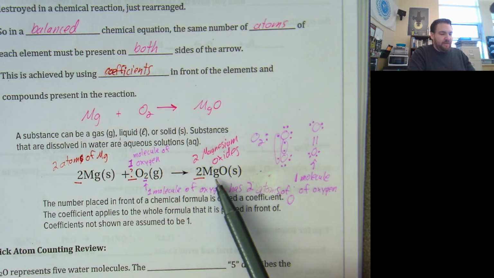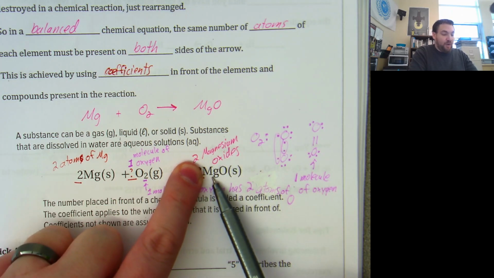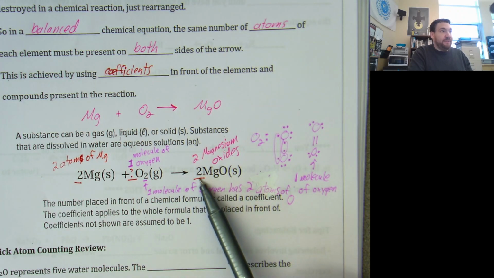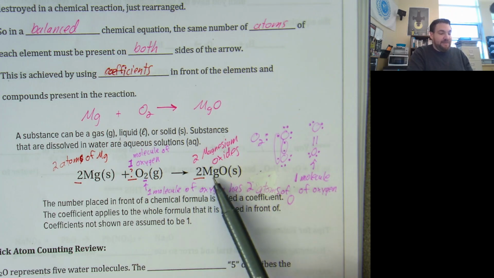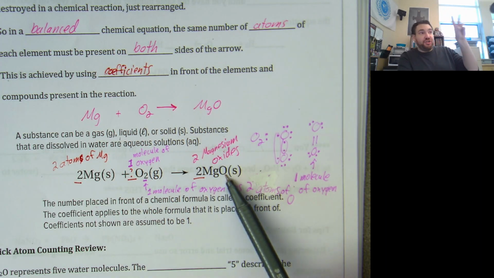And then over here, each MgO, magnesium oxide, has 1 magnesium and 1 oxygen. But that 2 out front means now I have 2 groups of Mg and O. So how many magnesiums are present here? 2. And how many oxygens are present over here now? 2. 1 in each MgO, but I've got 2 MgOs.